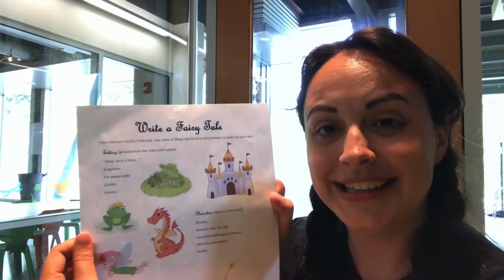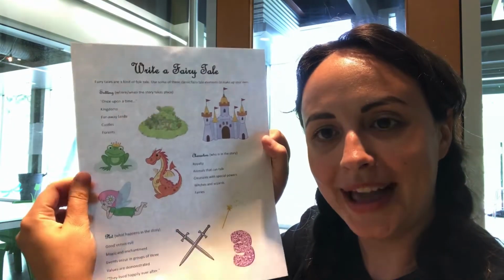Hey guys, today I want to tell you about a grab-and-go bag that you can pick up at your local CALS library. Now, this grab-and-go has two activities in it. One is instructions on how to build a fairy house and the materials for building the house. The other is about how to write your own fairy tale, okay?